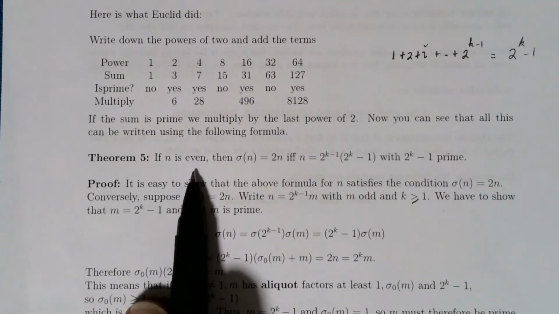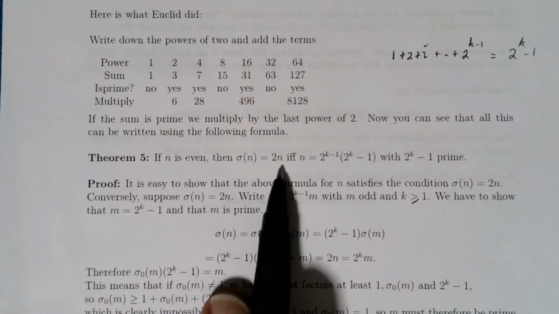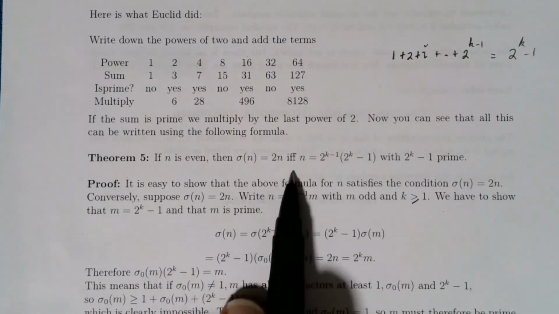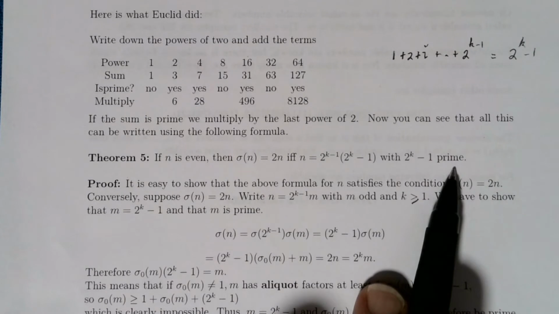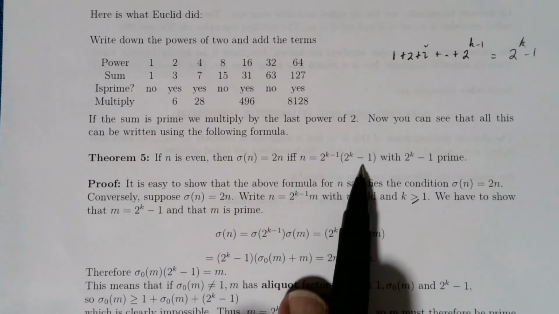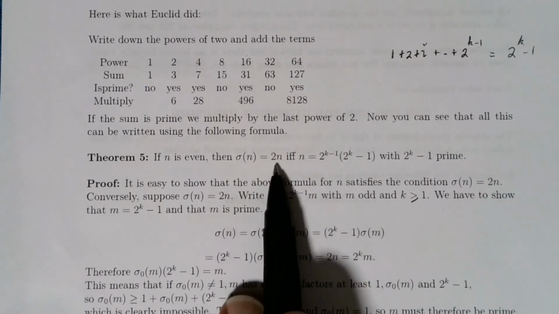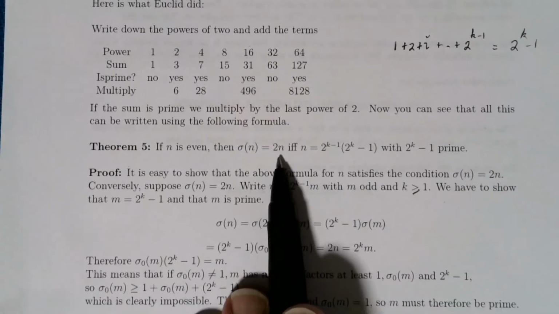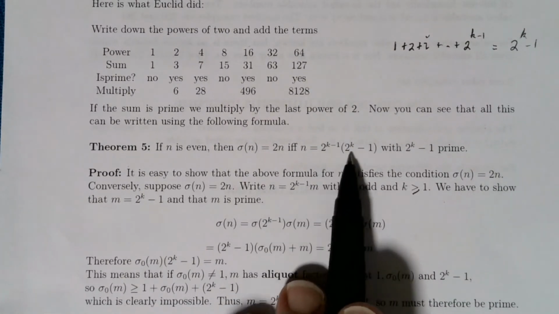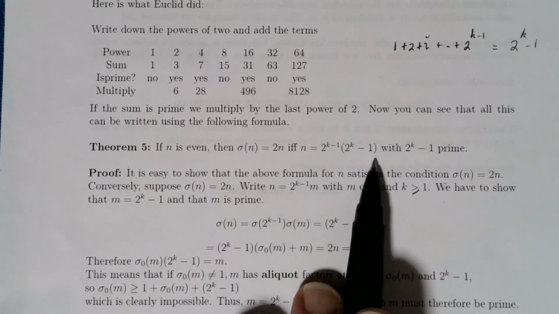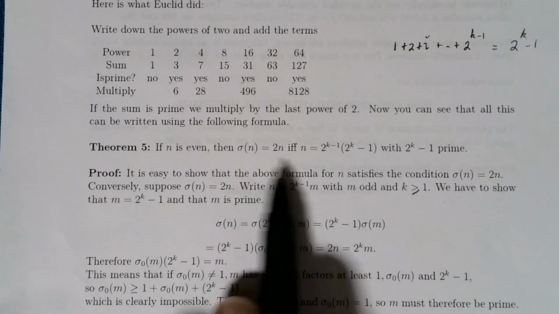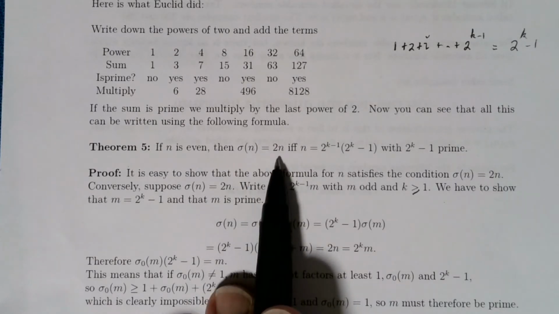If n is even, then sigma n is 2n. Now here I claim if and only if n has this shape, with this number 2 to the k minus 1 being prime. Now it's easy to show one way round. If n is given by this, it's an exercise to show that then sigma of n is 2n. And this is not very hard to do, because if this is prime, then I can explicitly write down all the factors of this number n, add them all up, you get a couple of geometric series, and you add them up and you find you get exactly twice what you started with, so you get 2n. That's a nice exercise for you to do.